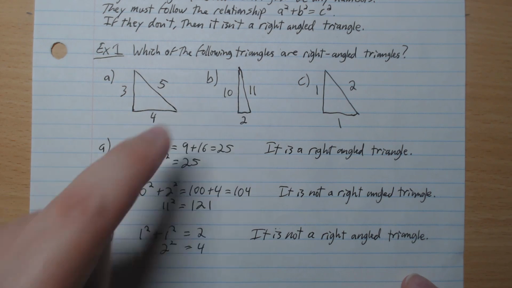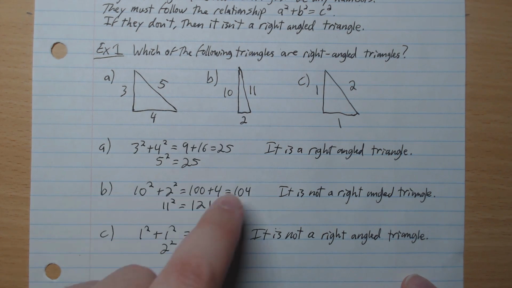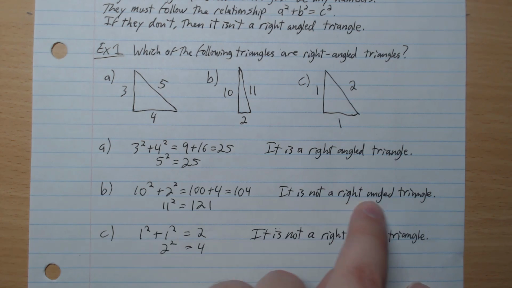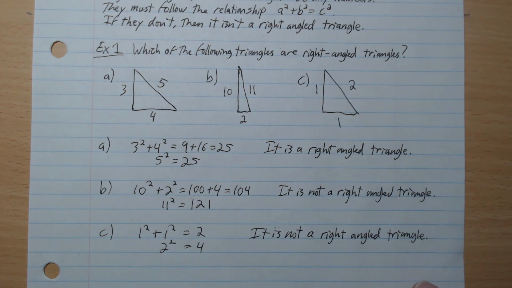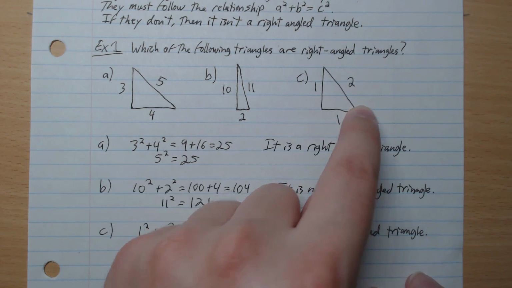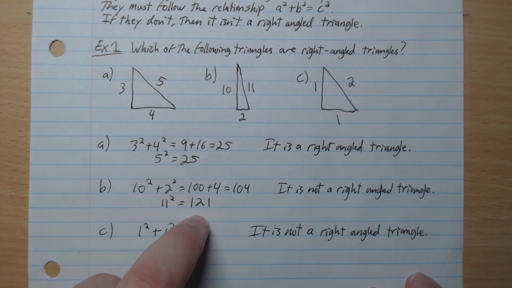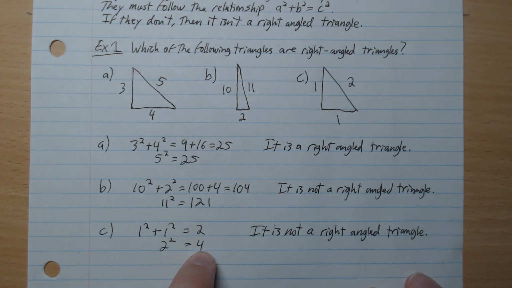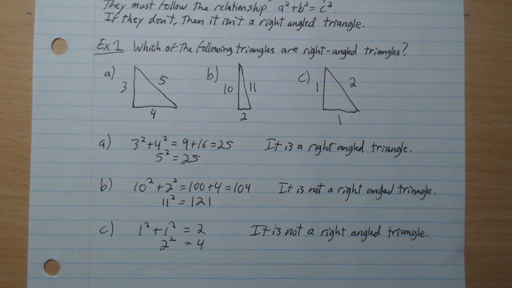B: 10 squared plus 2 squared gives 104. And the longest length, 11 squared, gives 121. These are not the same value. Therefore, this triangle is not a right-angled triangle. C: A squared plus B squared, so 1 squared plus 1 squared gives 2. Calculate our C squared here, which gives 4. They are not the same. Therefore, it is not a right-angled triangle.